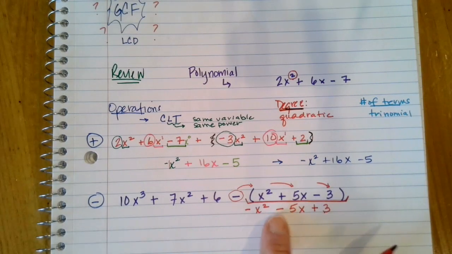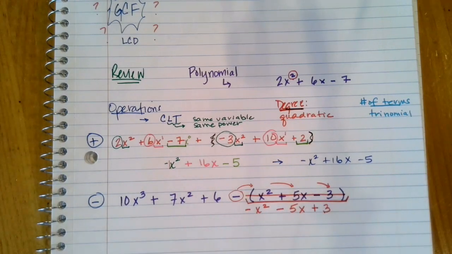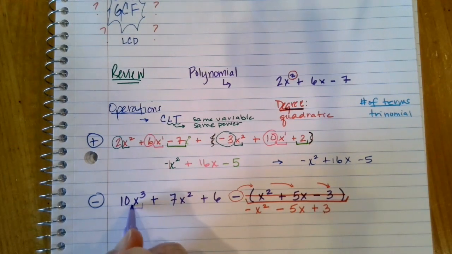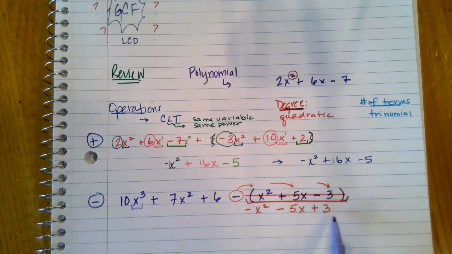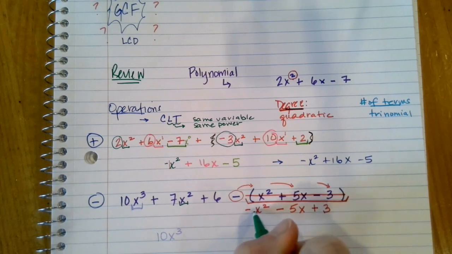Once you understand why you're doing what you're doing, it's easiest to just go ahead and rewrite this second expression, knowing that you're subtracting. All right, so again, I'm going to try to find each like term. Here I see x cubed, and as I look here, I don't see any more x cubed. So there are no like terms for this term. It just is there alone. All right, now I'm going to look at my x squareds, and I see I have an x squared here, and I have an x squared here.